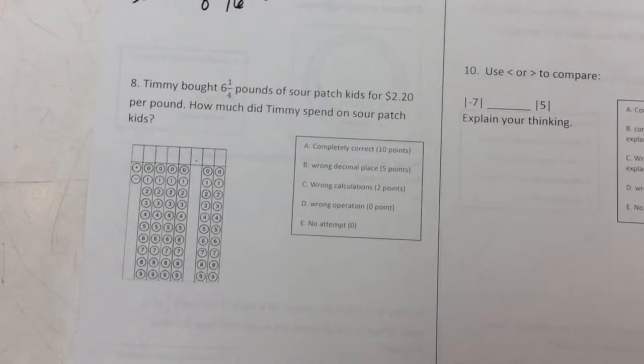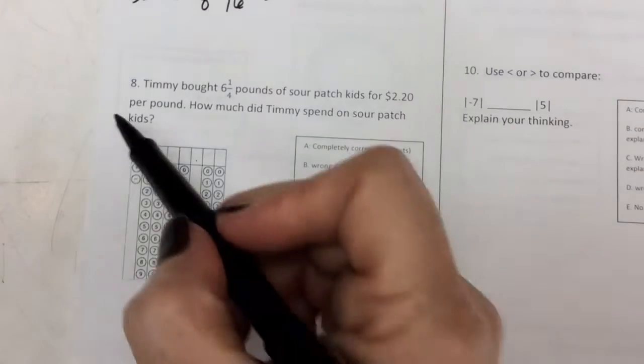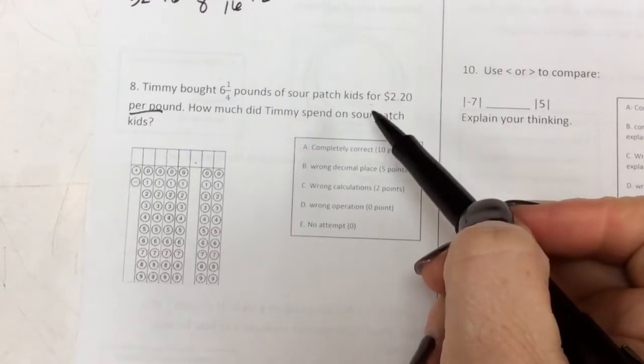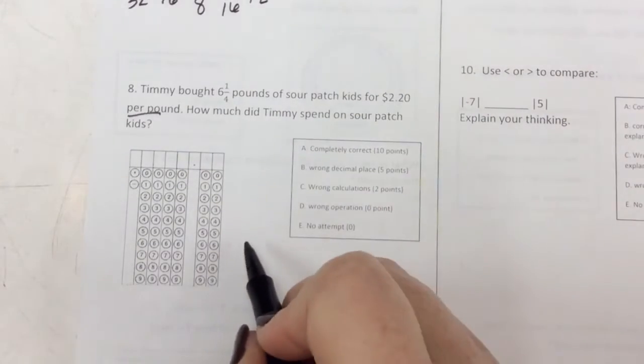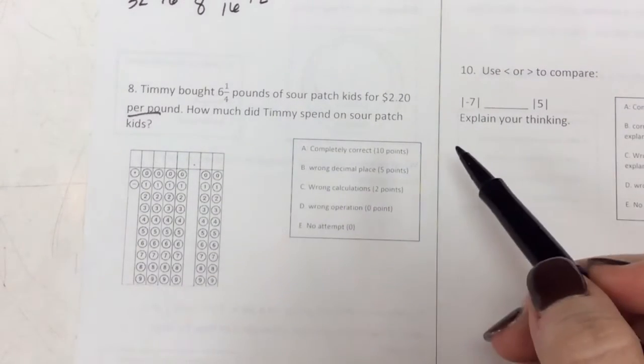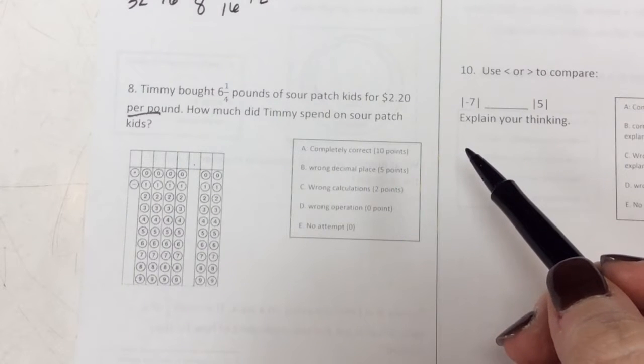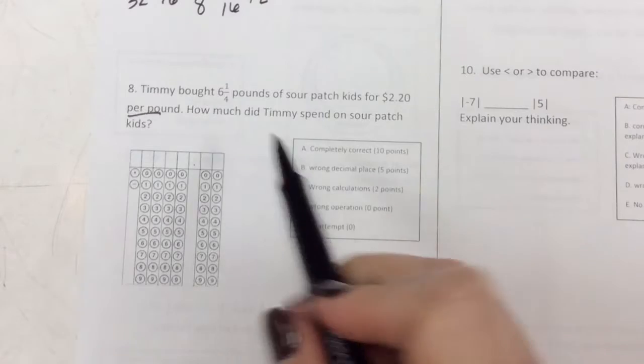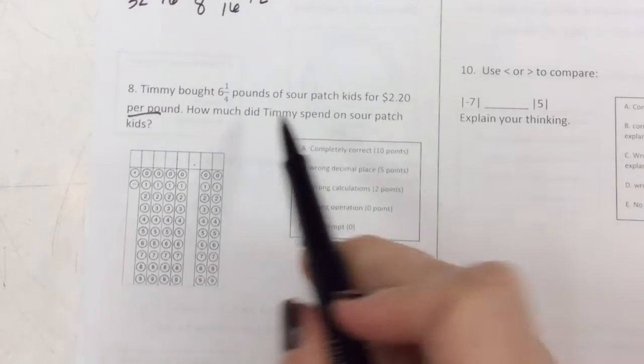Okay, number 8. Timmy bought 6 1/4 pounds of Sour Patch Kids for $2.20 per pound. So how much did he spend? Well, I taught you to multiply fractions and I taught you to multiply decimals. But remember, there's not a rule for multiplying a decimal times a fraction, except you have to make them both the same. Okay, this is a multiplication problem.